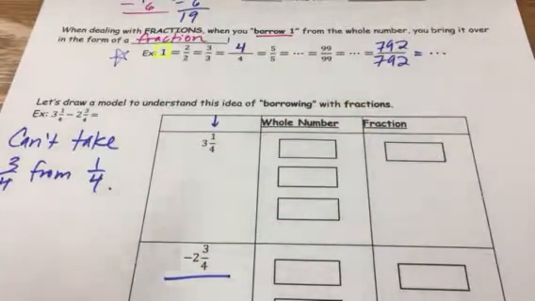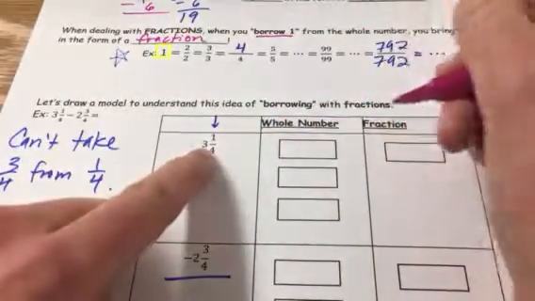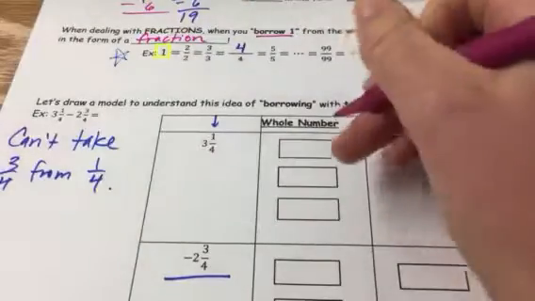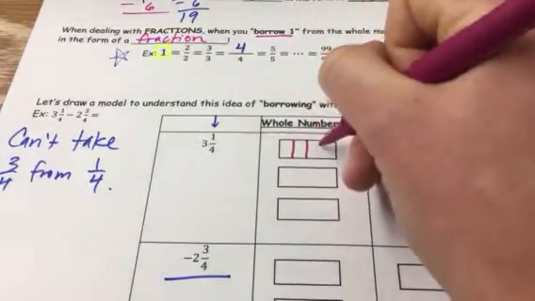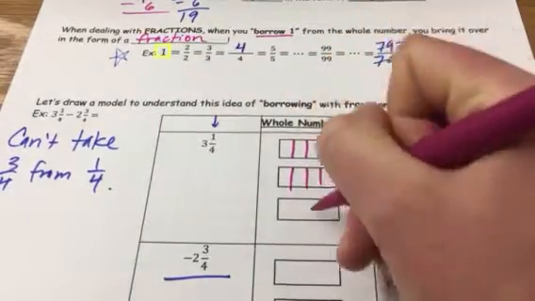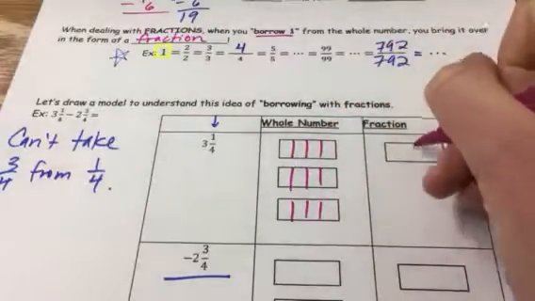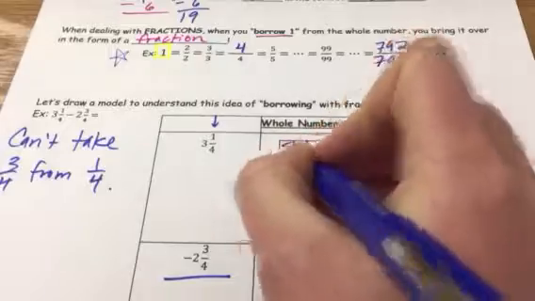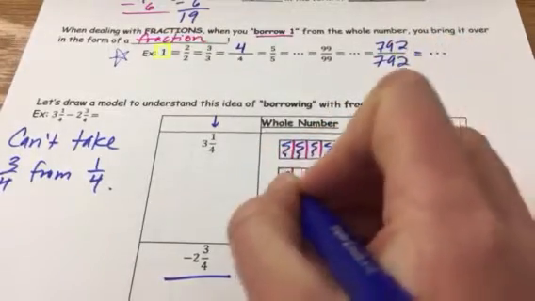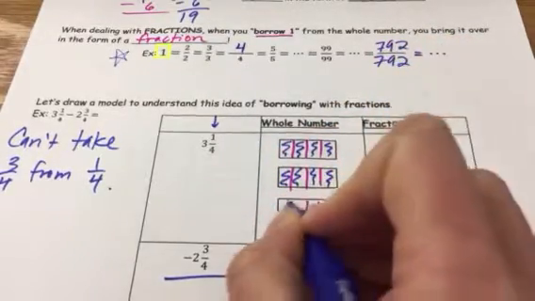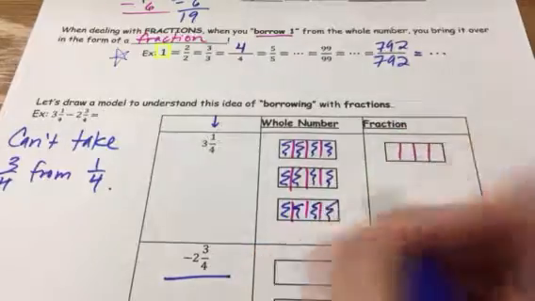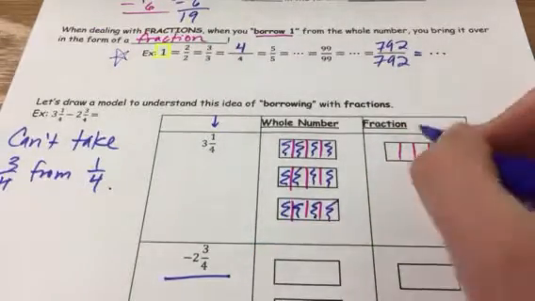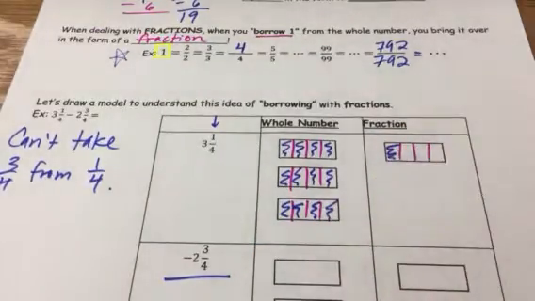Let's model what's going on here. We have 3 whole things, and I'm going to split all of them up into quarters because this problem is dealing with quarters. So 3 whole things, 1, 2, 3, 4, 5, 6, 7, 8, 9, 10, 11, 12, is equivalent to 12 quarters, which we already know, and 1 additional quarter.